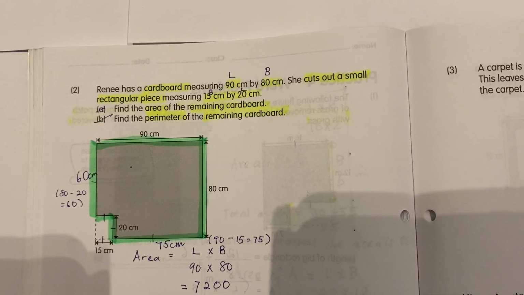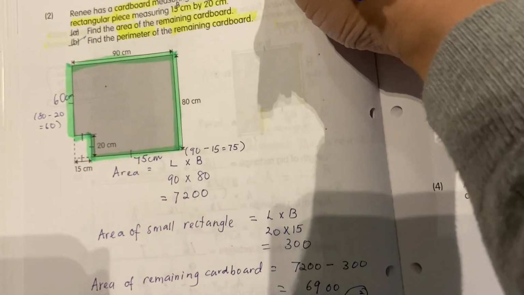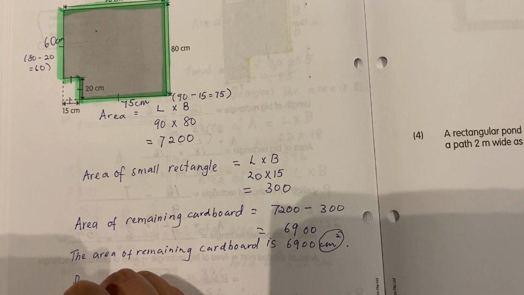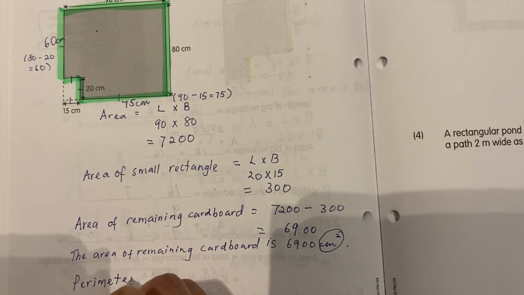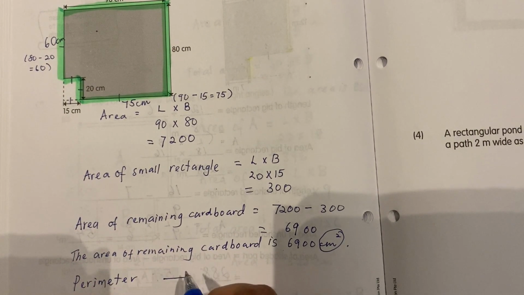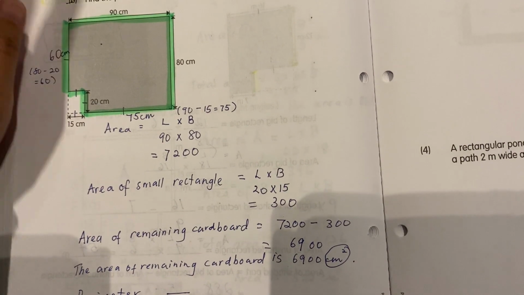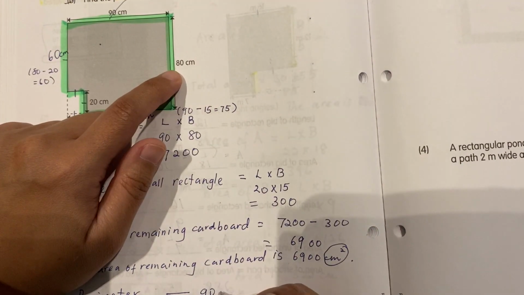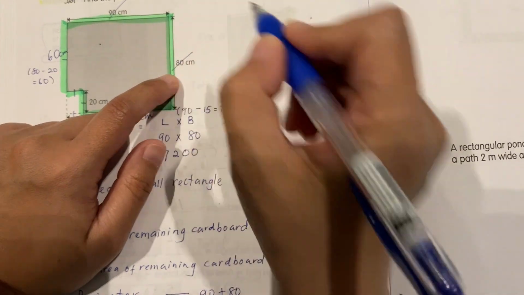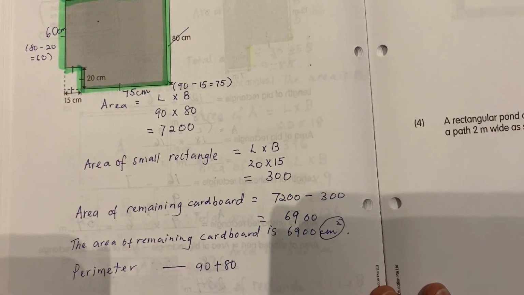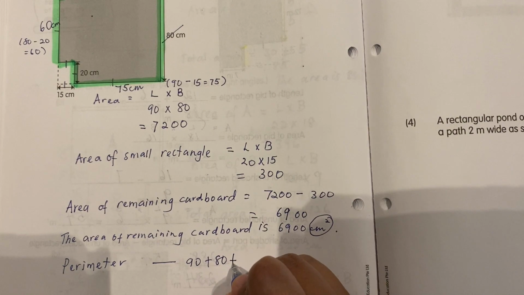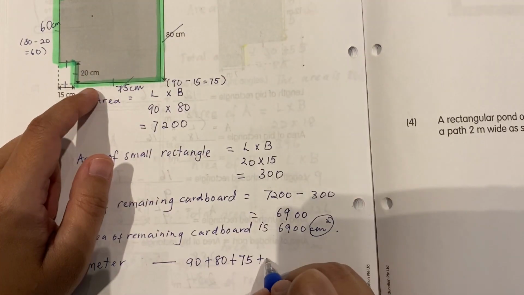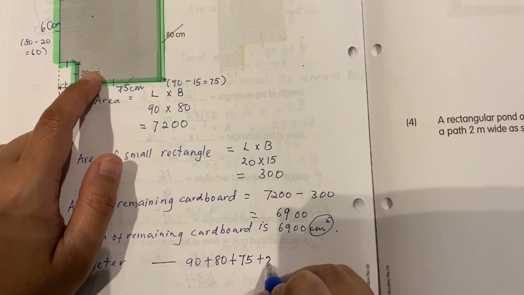Okay, so now write down your perimeter. So you start from the top and that is 90. Cancel off. Plus 80. Okay. Plus 75. Plus 20.